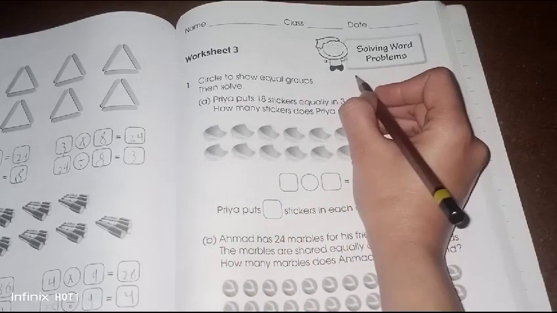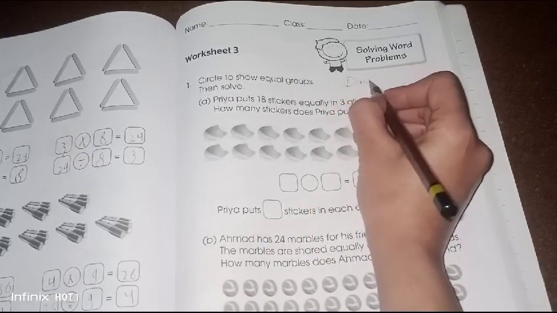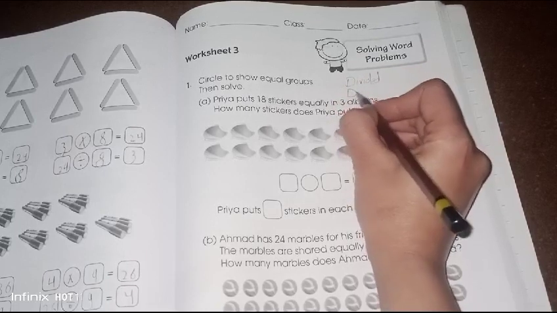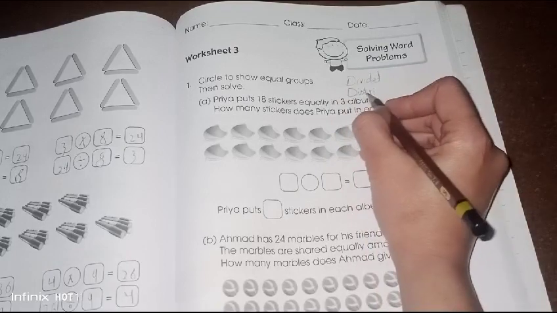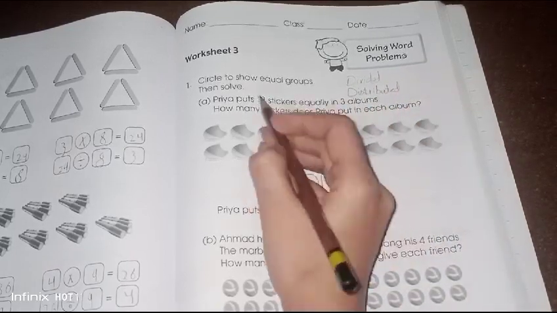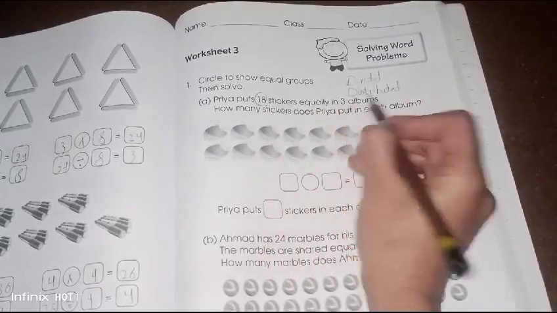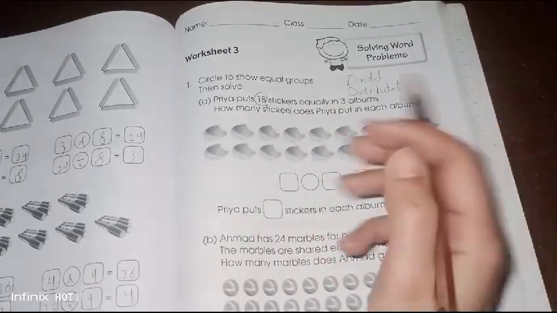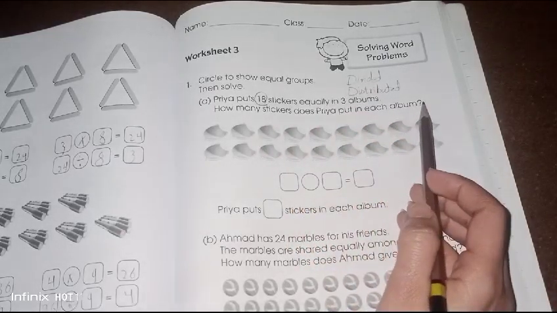That means she divided or distributed. We can use either divided or distributed because she distributed 18 stickers in 3 albums. Okay, how many stickers does Priya put in each album?